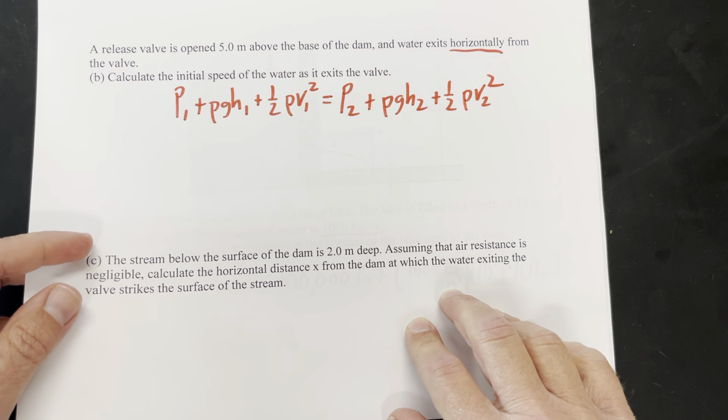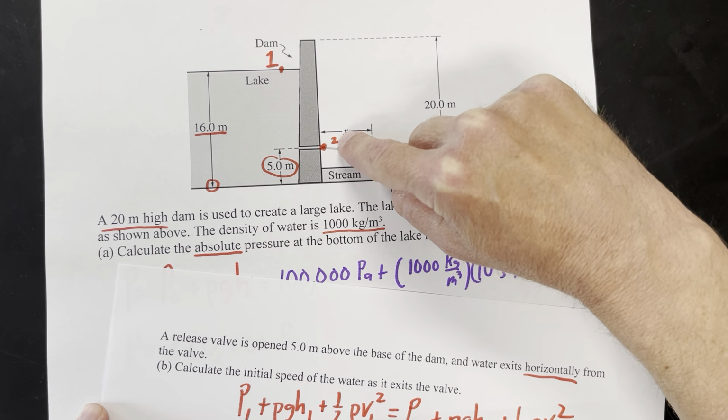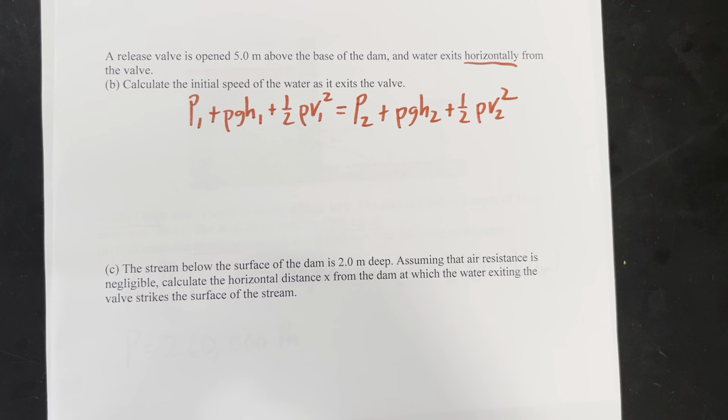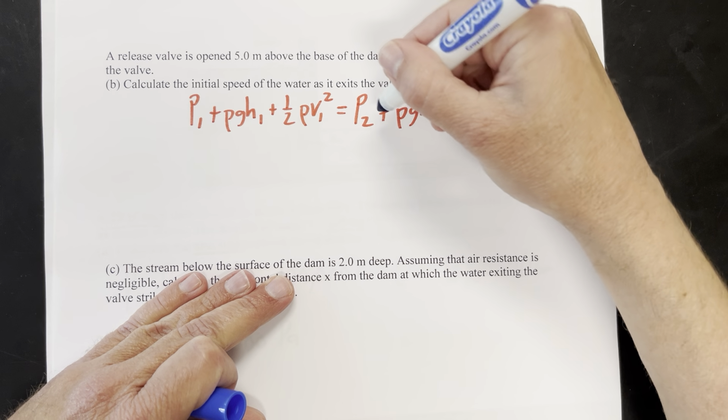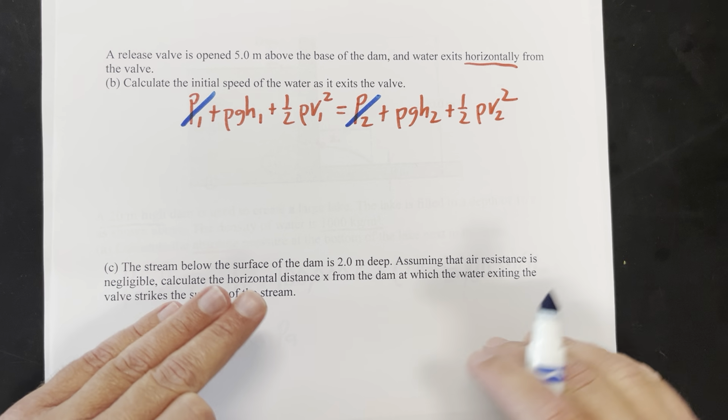Okay, but things start to simplify here a little bit. One thing to keep in mind is the pressures. Both at point 1 and at point 2, we are open to the air. So both of those are atmospheric pressure, both here and here. And since we're adding that same amount on each side of the equation, we can just get rid of that.